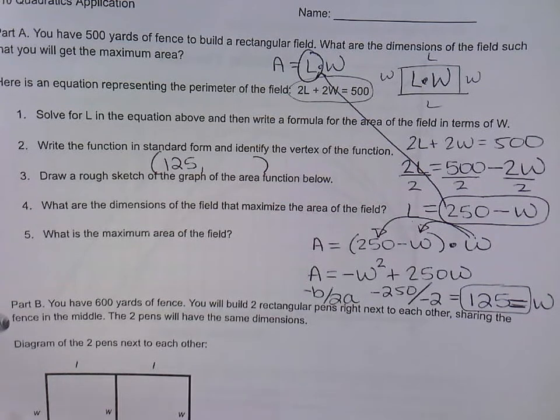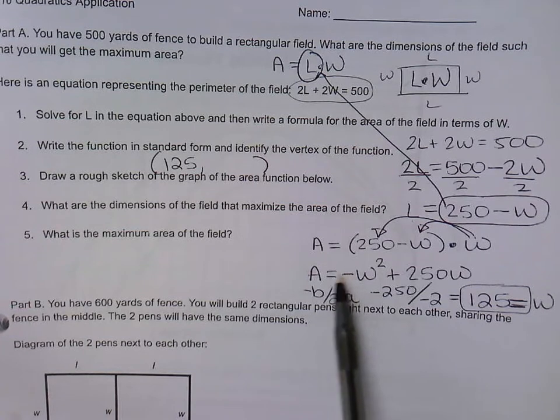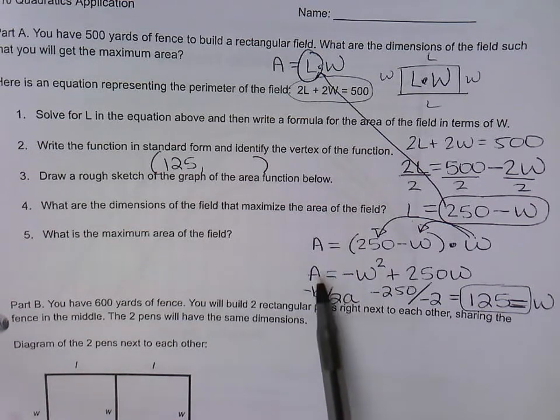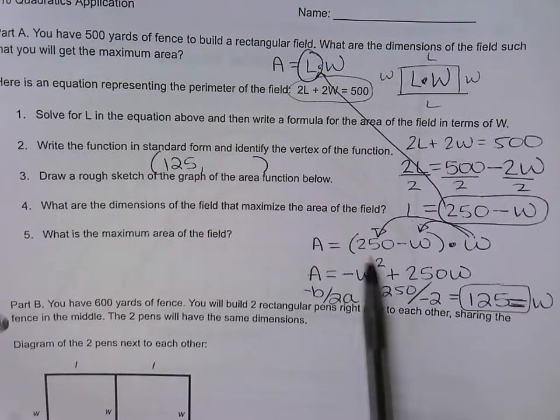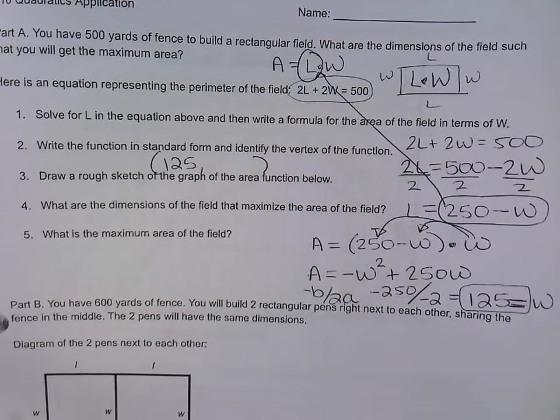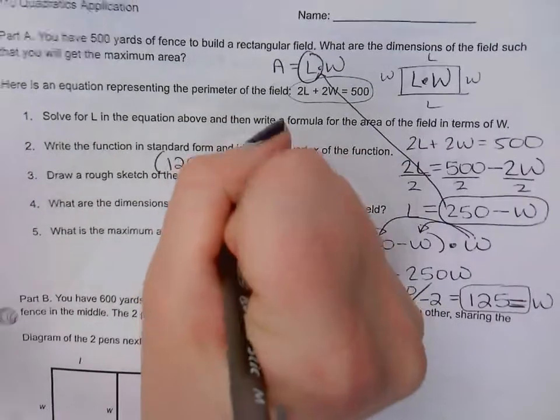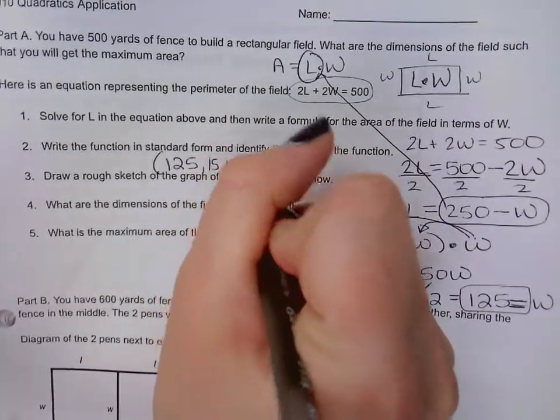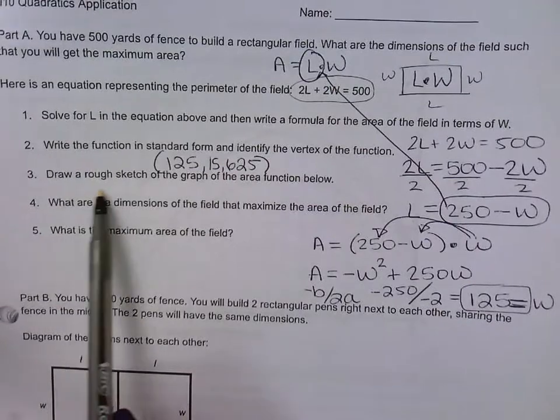And in this case, you don't need to use a parenthesis because the negative is actually outside of the function. So you just type in negative 125 squared without a parenthesis right there. 15,000, did you get? So it was 15,625.